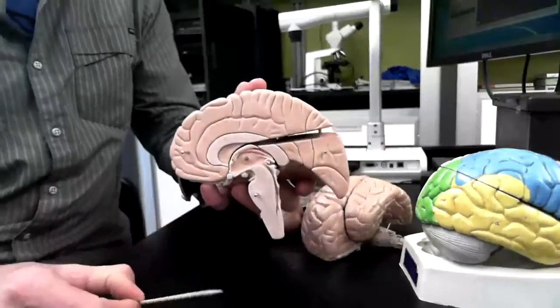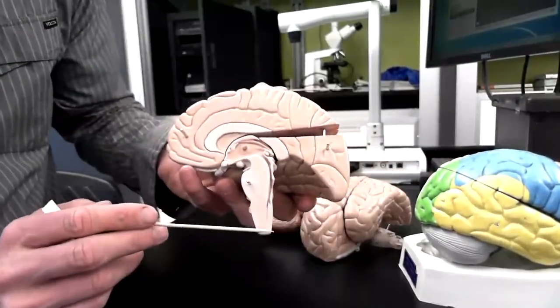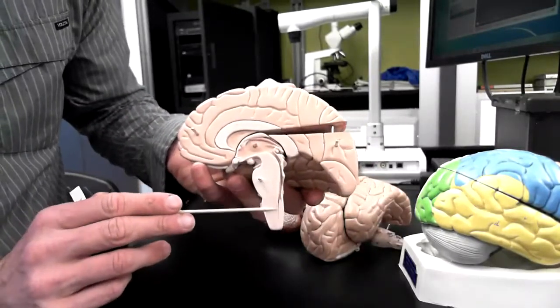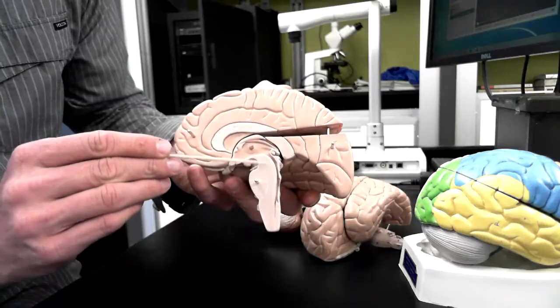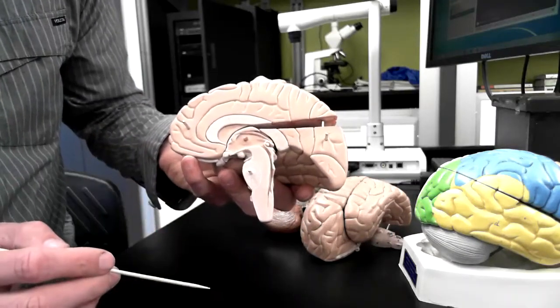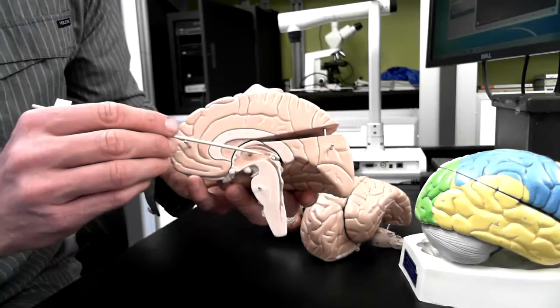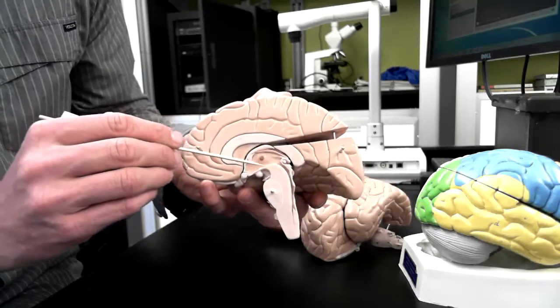So now you have a mid-sagittal view, and this is a mid-sagittal cut. This is the medulla, this is the pons, and that's the midbrain back there. So this is all brainstem. Then on top of the brainstem is a region called the diencephalon. So all this region here is called the diencephalon.